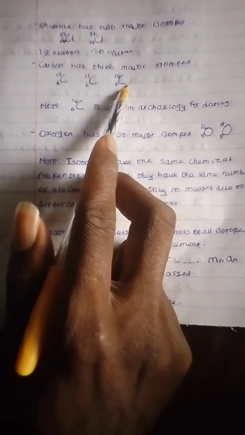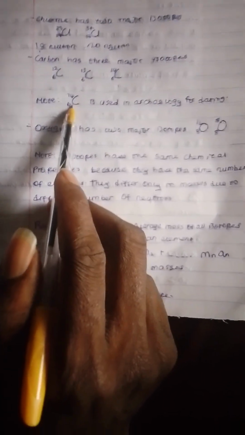Oh, this camera. I just hope you can see it. Yes. Note, this carbon-14 isotope is used in archaeology for dating. So they can ask you in JAMB, which of the following isotopes of carbon is used in archaeology for dating? You pick which one? Carbon-14.